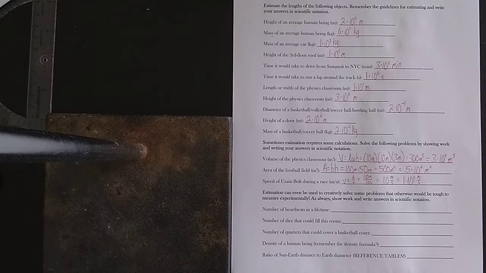Last few examples are kind of creative problem-solving questions. Estimation can even be used to creatively solve some problems that otherwise would be tough to measure experimentally. As always, show your work and write answers in scientific notation. How many heartbeats does the average person have in a lifetime?